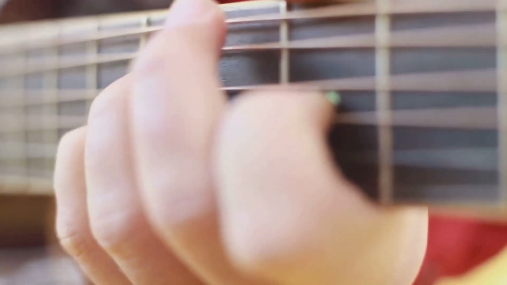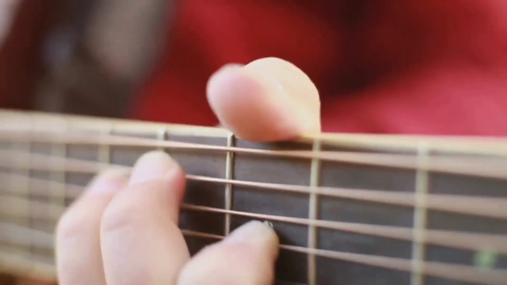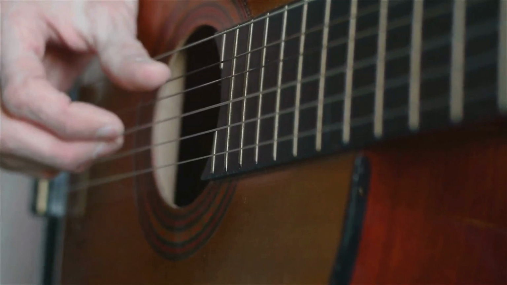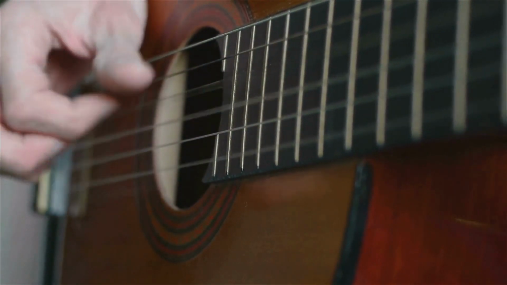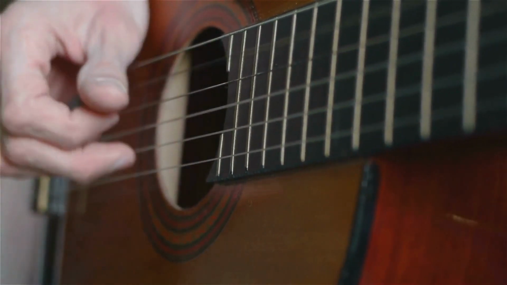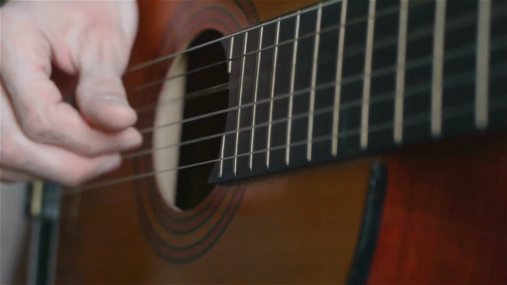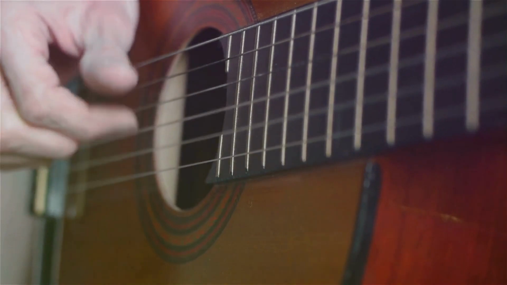But remember, these are just a few of the many symbols you'll encounter. Guitar tabs can include other symbols like the trill, represented by a TR, or the harmonic, symbolized by a. Each symbol has its own unique sound and effect, and understanding them can greatly enhance your guitar playing skills.